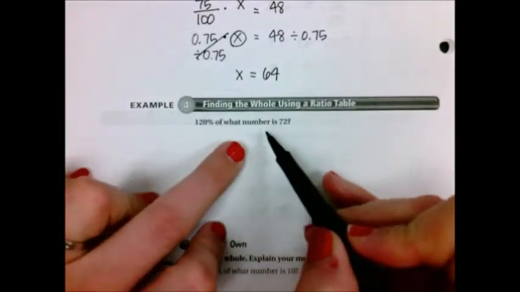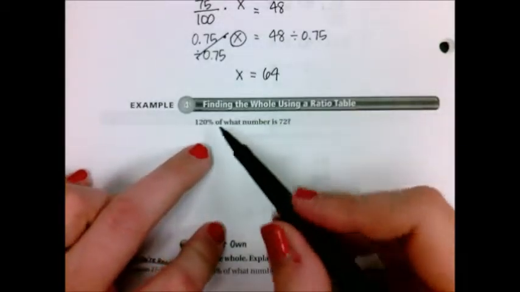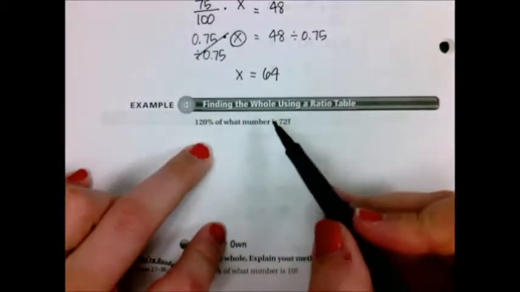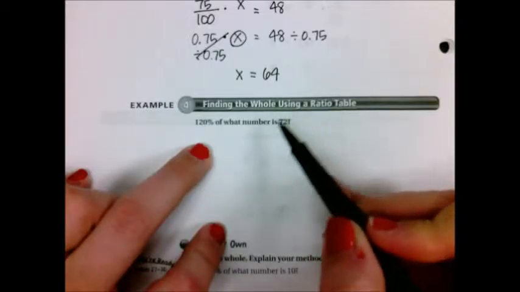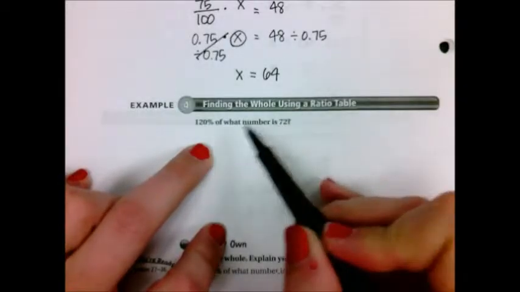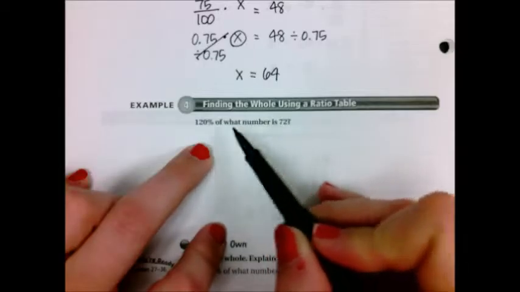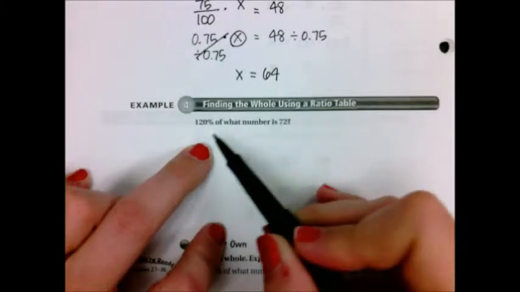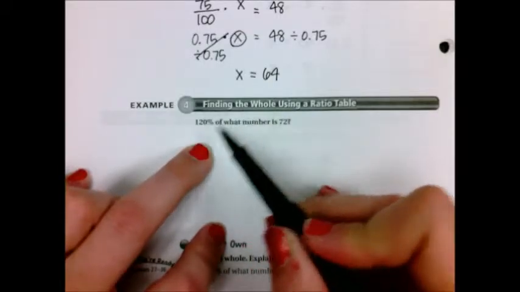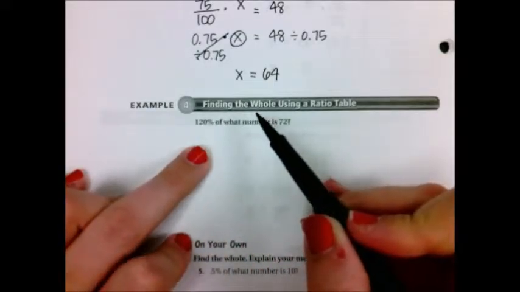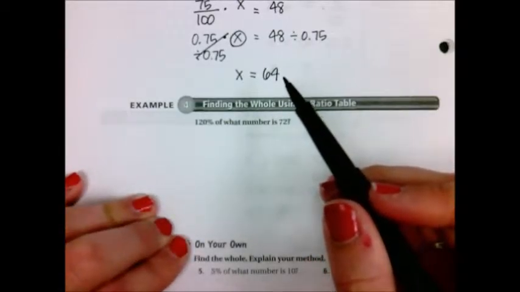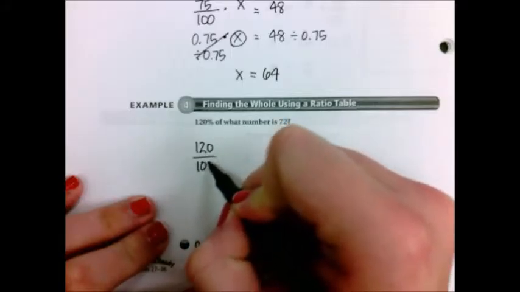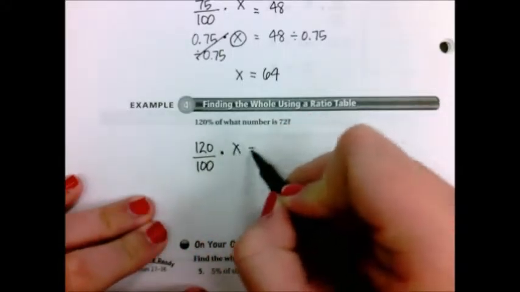120% of what number is 72? So if I got a 120% on a test and I got 72 of them right, I must have gotten more right than there actually are on the test. So my "what number" should be smaller than 72. And that's what we kind of want students to start thinking about so that they can predict what their answer should be and decide if their answer that they get is reasonable or not. So 120% of what number is 72?